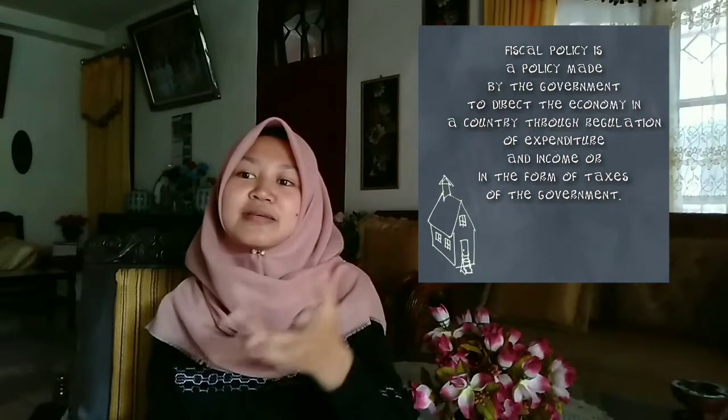So, the first is fiscal policy. Fiscal policy is a policy made by a government to direct the economy of a country through regulation of expenditure and income, or in the form of tax of the government. The purpose of this fiscal policy is similar to the monetary policy, that is to regulate and manage the amount of money in circulation. But in practice, fiscal policy places more emphasis on regulating government revenues and expenditure.